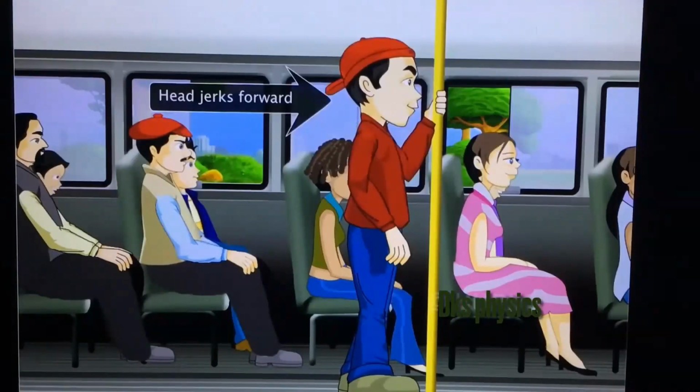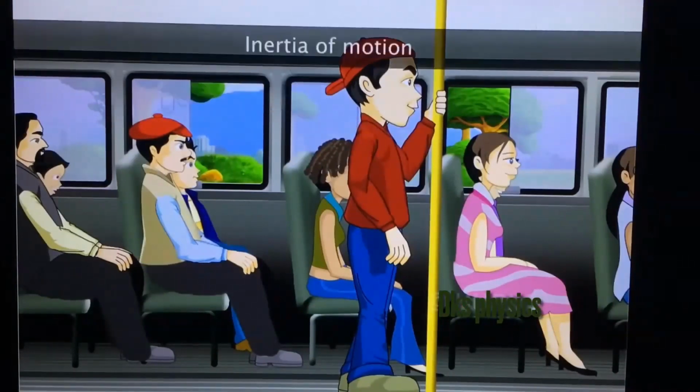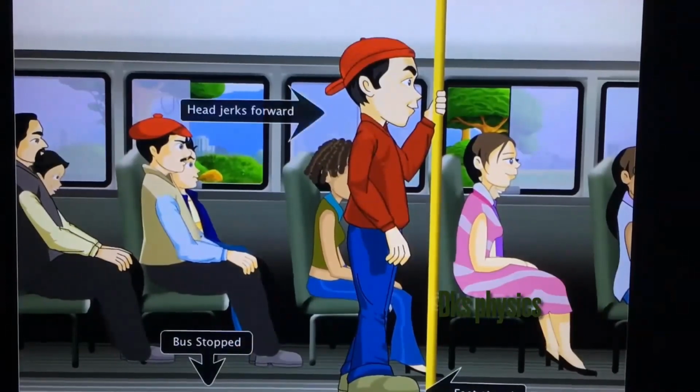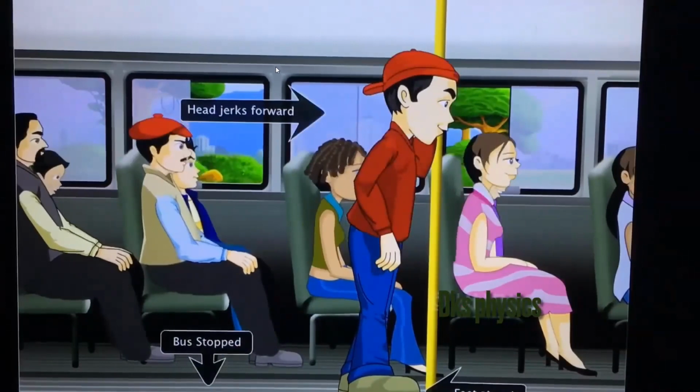If the moving bus stops, your head is pushed forward. Well, do not be surprised. This time it is because of inertia of motion. When the bus stopped, your feet came to rest simultaneously. But your head continued to move with the same speed and in the same direction.